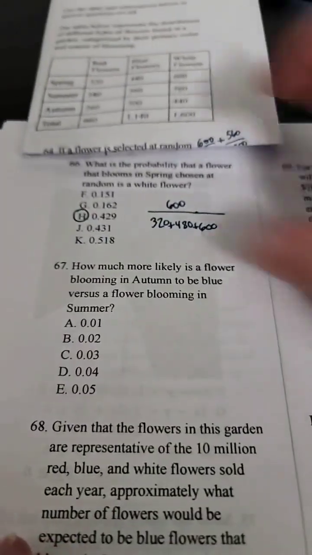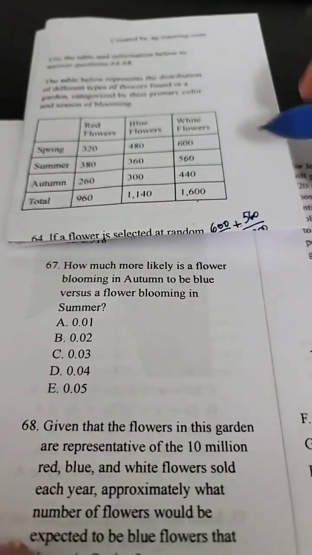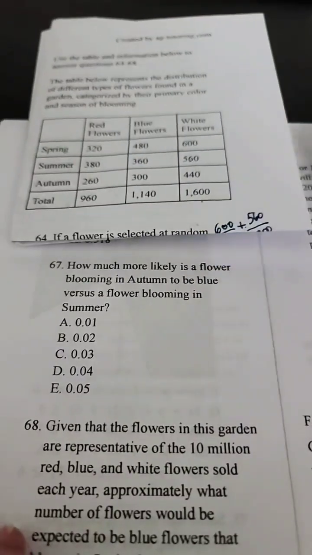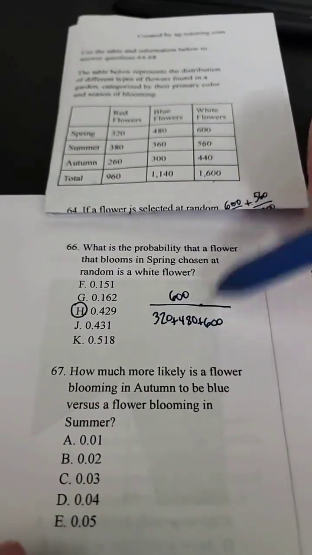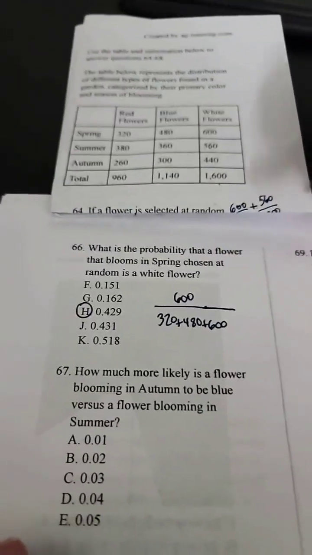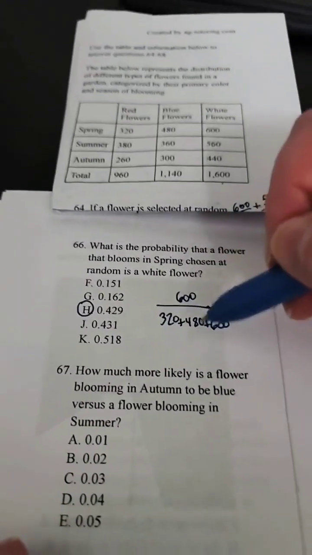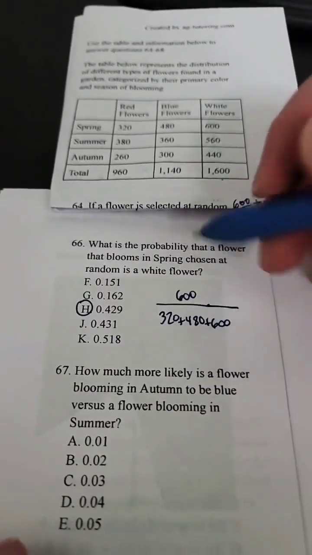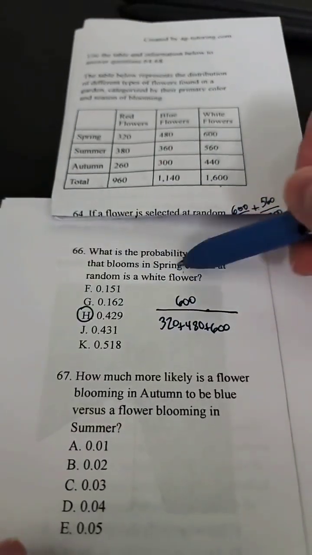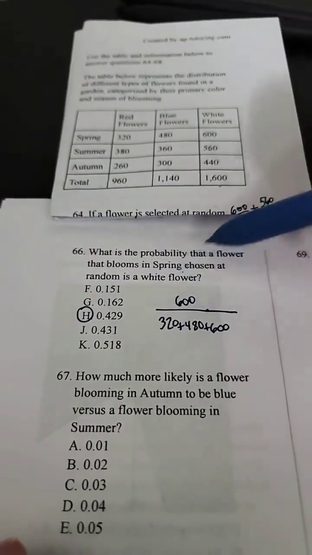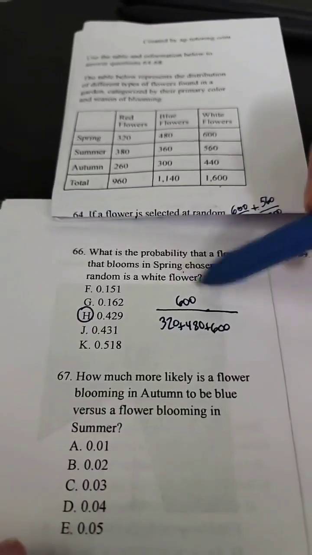So now let's go to the next one. Most people would have added the whole chart. You just have to be careful. I like to think of it as, I just say population. Some people don't like that word because they think population is people, but I think that's the easiest way to think about it. You have to think, what am I picking from? What's the population I'm picking from? The population that you're picking from overall is just spring flowers. And then what you desire is on top, the white spring flowers.